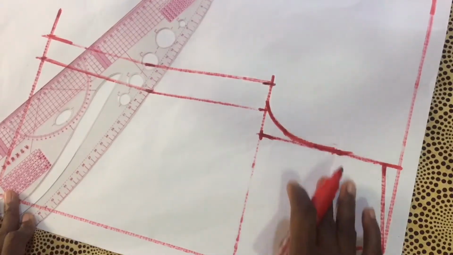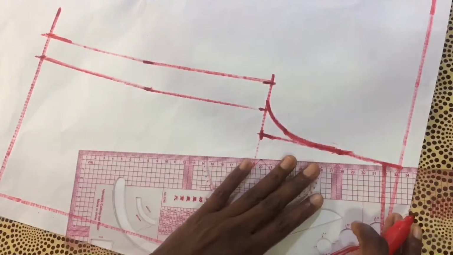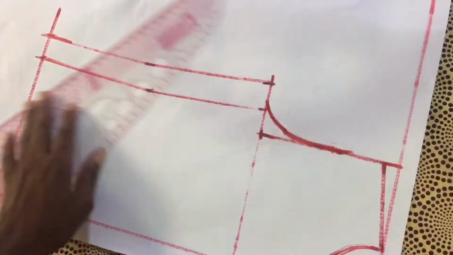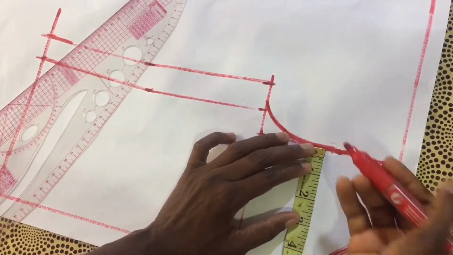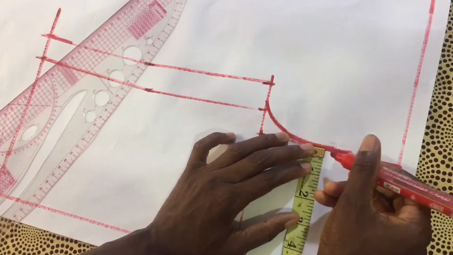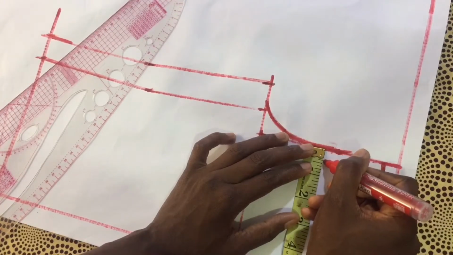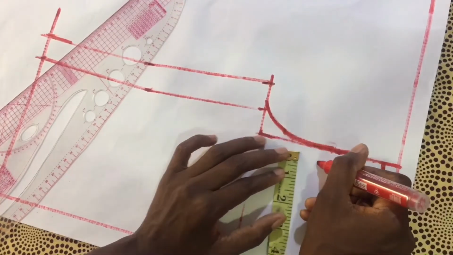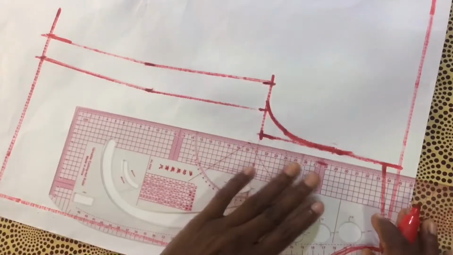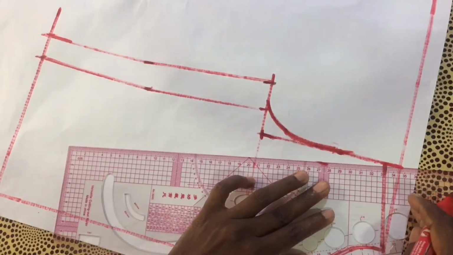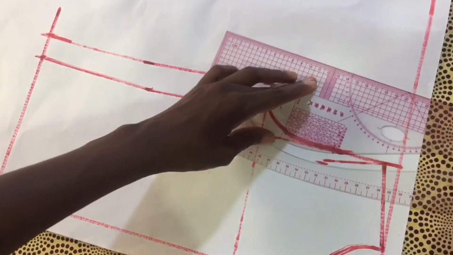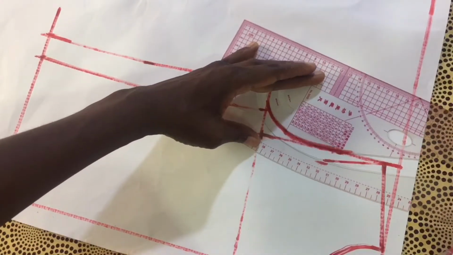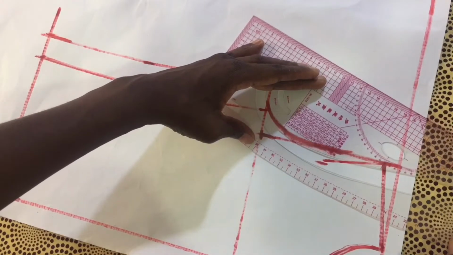So that is it. And also you can just start coming in by maybe half an inch at the armhole. It all depends on the style you're making anyways. So maybe half an inch, but I think, okay, let's just come in by half an inch, or not even up to that. You can tell not to come in up to that. So I'm trying to redraw the armhole.